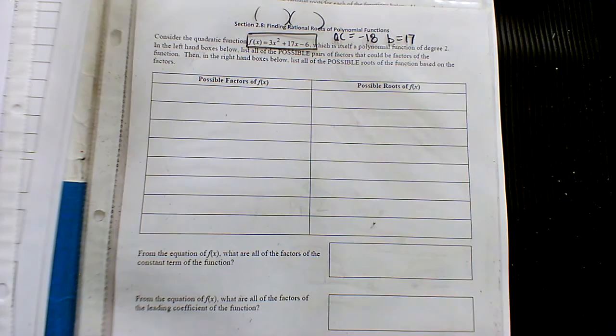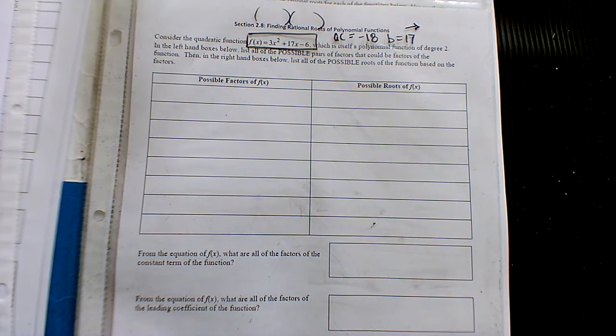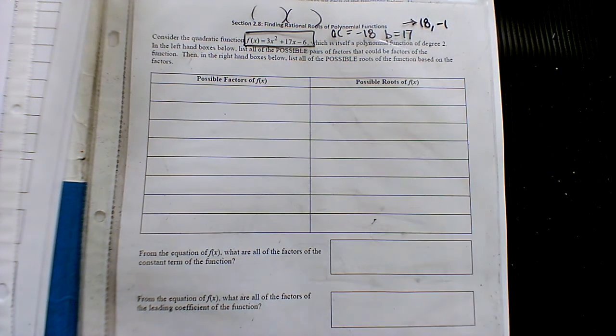B is 17. Can we think of 2 numbers that multiply to negative 18 but add to a positive 17? Yeah? 18 and negative 1. All right, so from there, you would either do grouping or divide and slide, whatever your preference is. So it looks like this one is factorable, but we got to try to discuss what if it wasn't.